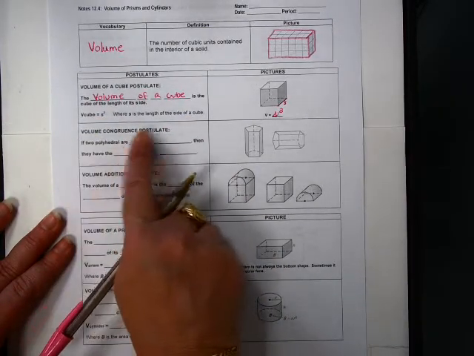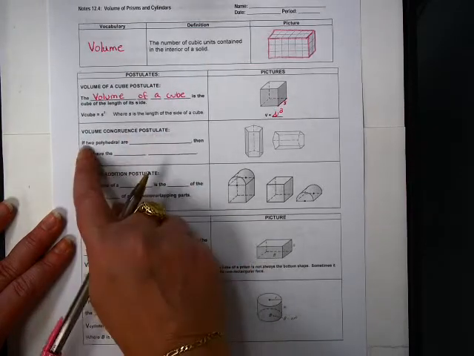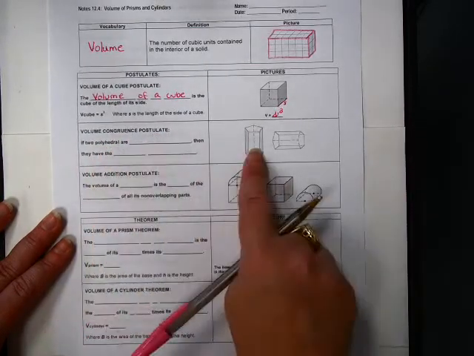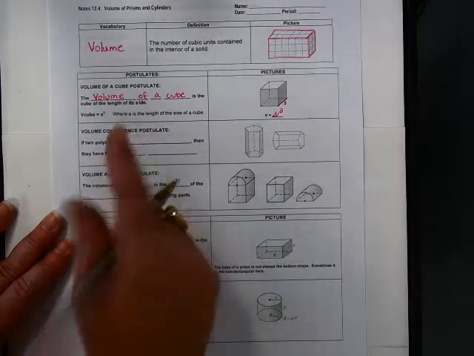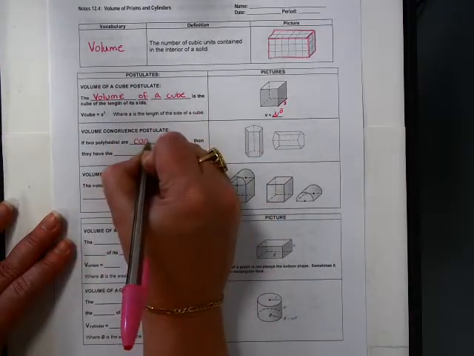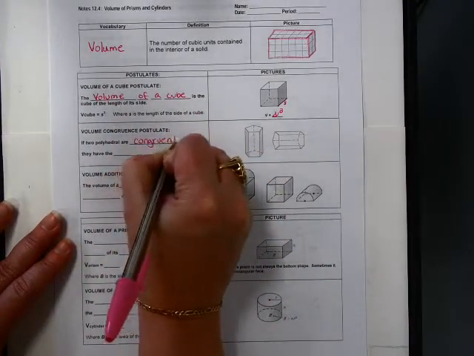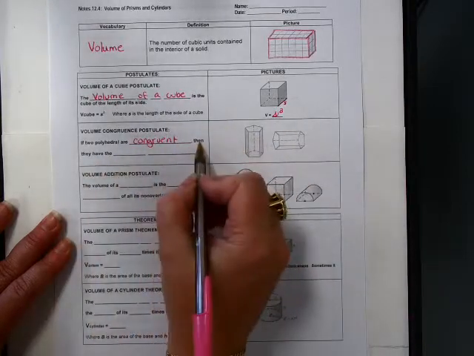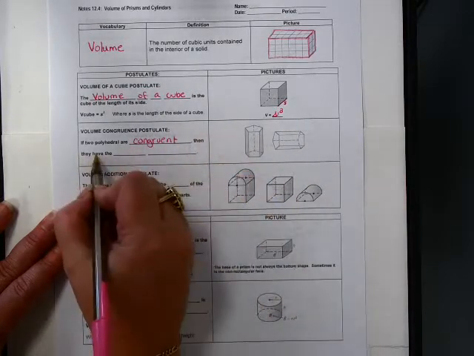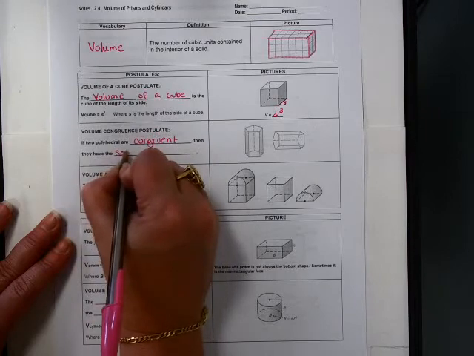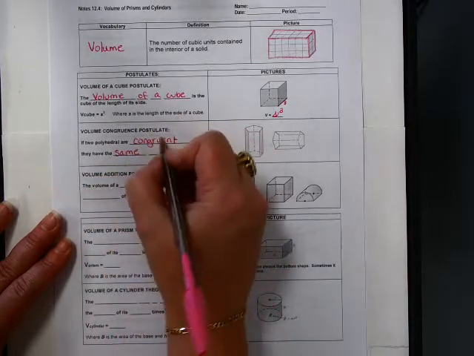Volume congruence postulate. If two polyhedra, or solids, are congruent, that means that they have the same volume. So then they have the same volumes.